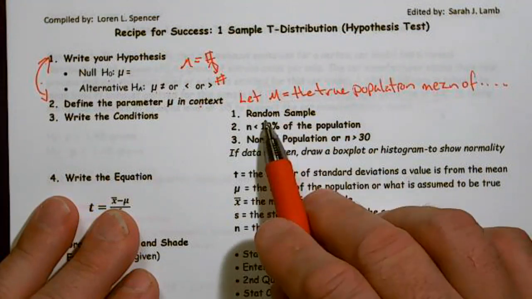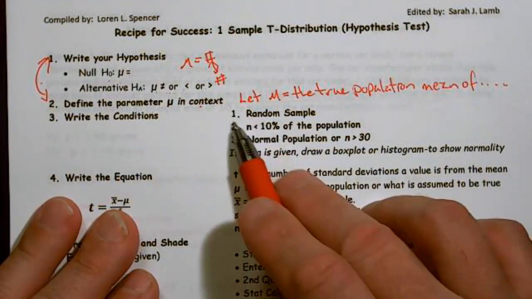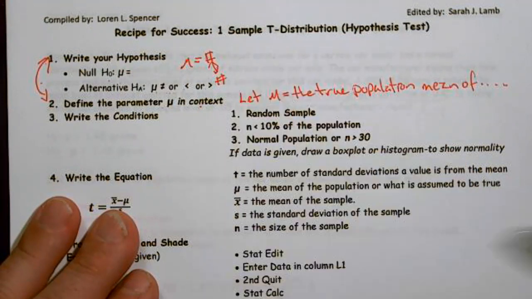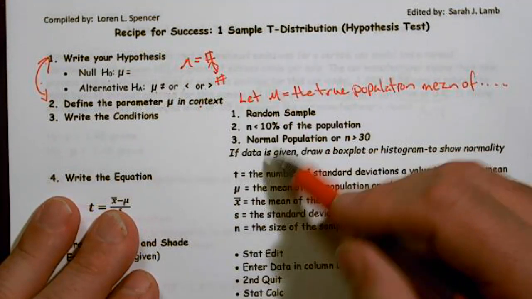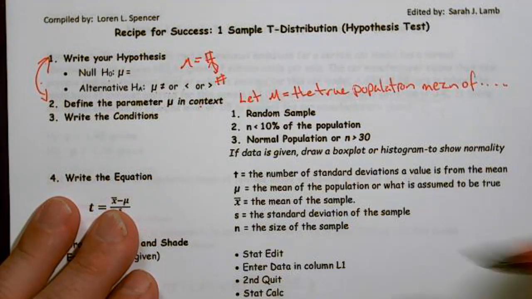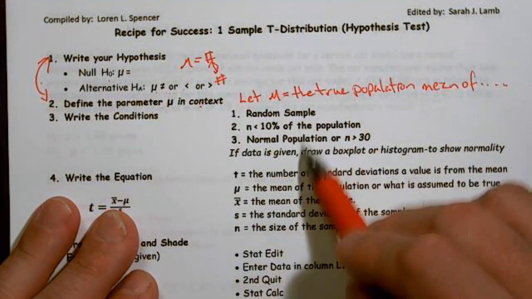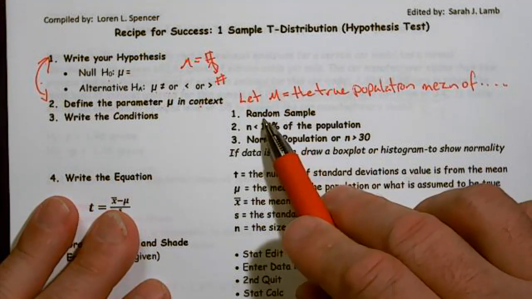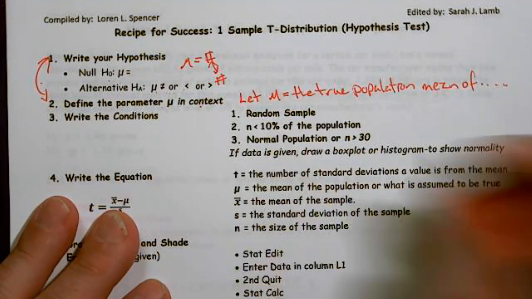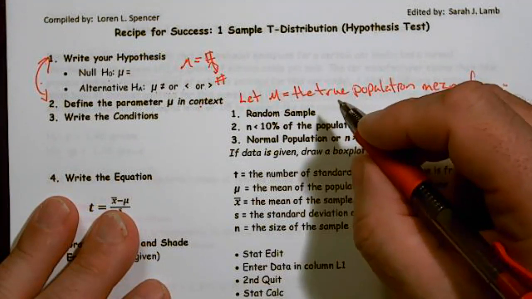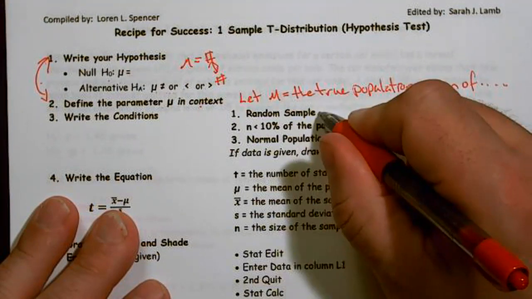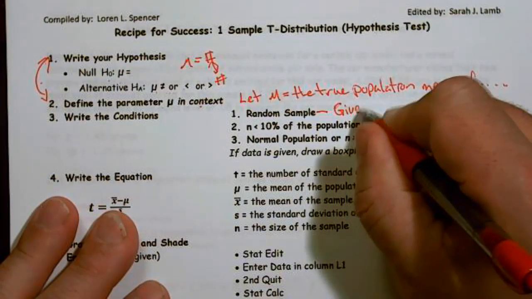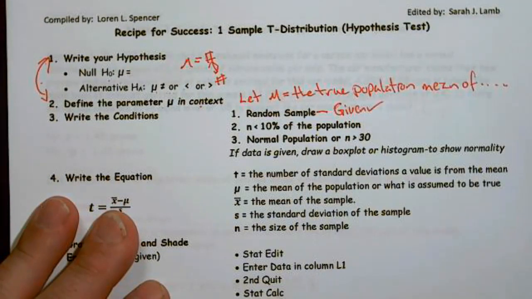The next thing is you have to write the conditions. For this particular test, for one sample T, we have three basic conditions, and you will see similar conditions on other tests as well. These three are hypercritical, and I'll try to give you a breakdown as to what they are. First off, you have to have a random sample. Your data needs to somehow be randomly selected. They generally will tell you that, and you'll write the word given by it and check it off.